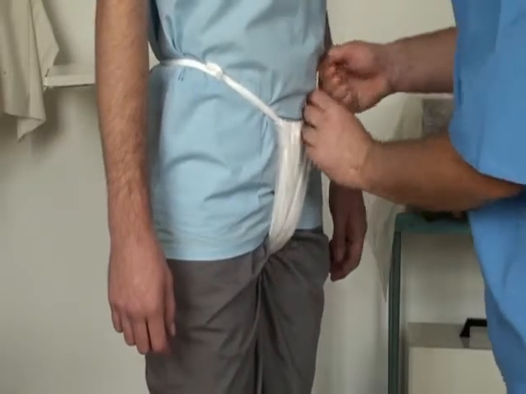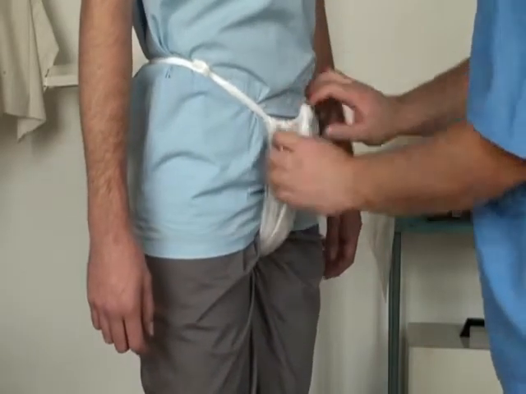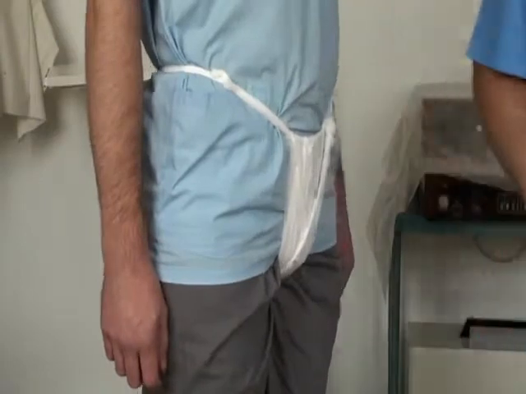The bandage is ended by fixing the loose end of the delta to the belt.